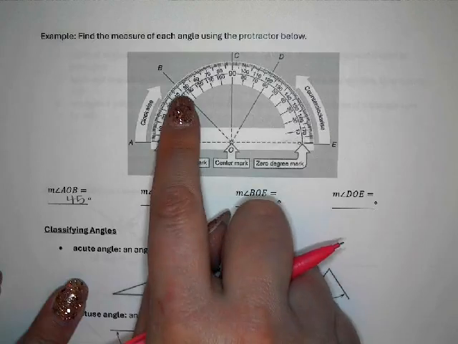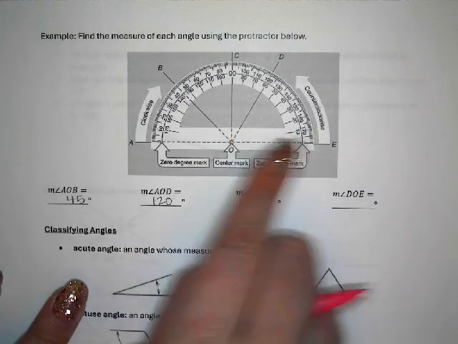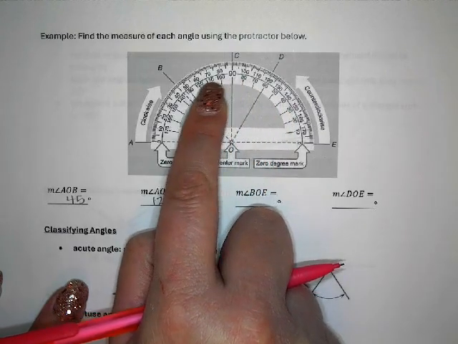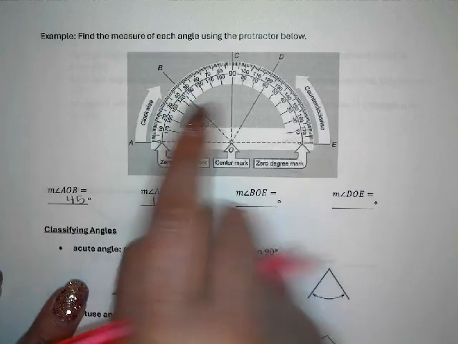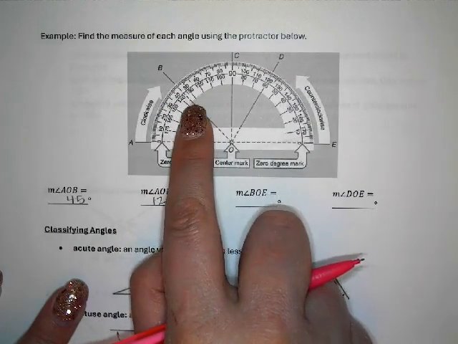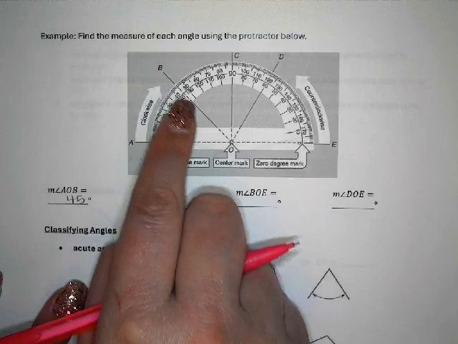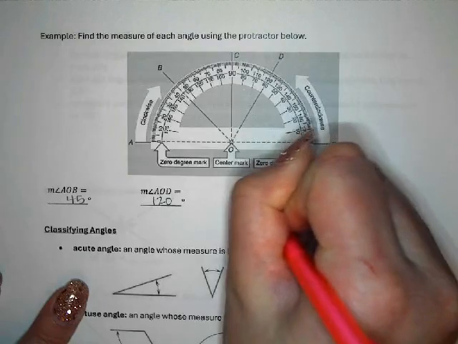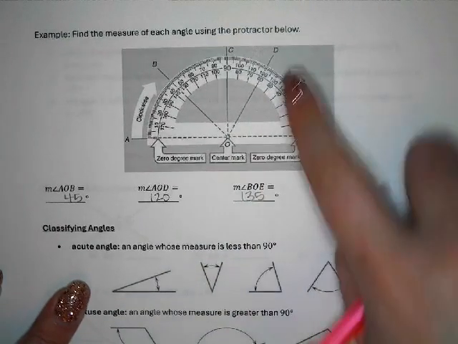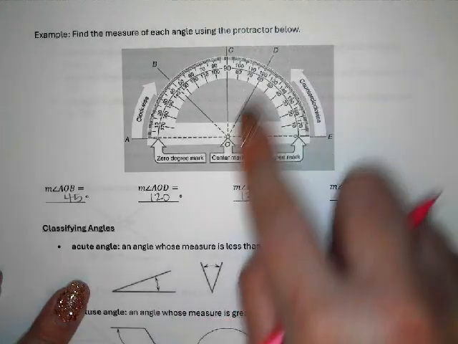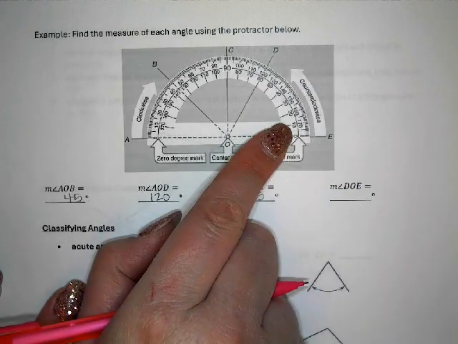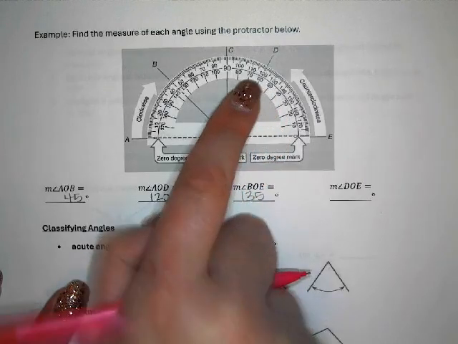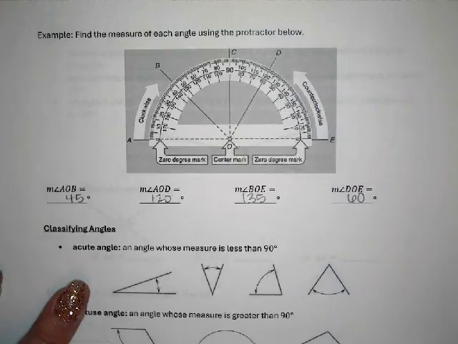So BOE is going to start here at the E, 10, 20, 30, 40, 50, 60, 70, 80, 90. It's going to go all the way over here to the B, and it's right there between 130 and 140, and it looks like it's right there in the middle, so it's 135. And then DOE is right here, and I have to start at 0, so I'm going to be working on the inside. 0, 10, 20, 30, 40, 50, 60 for DOE.